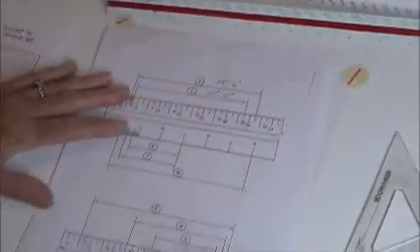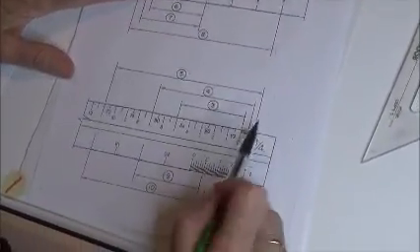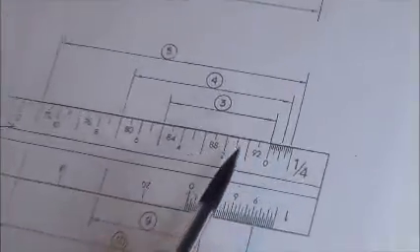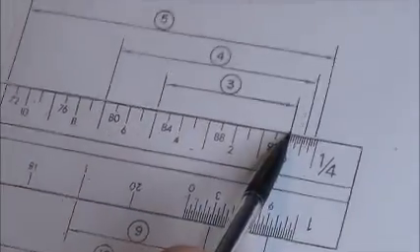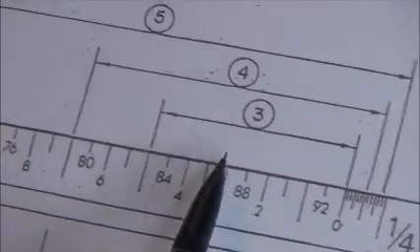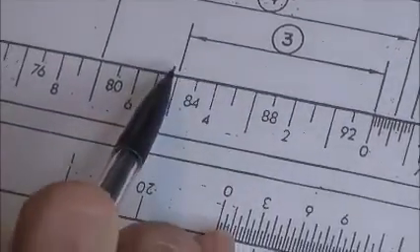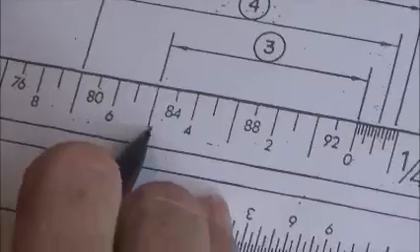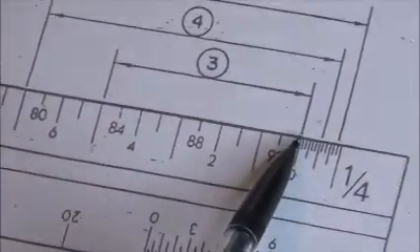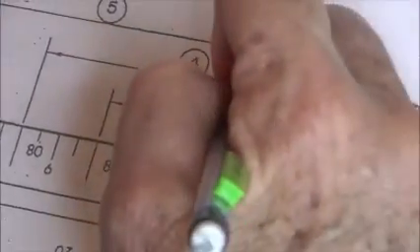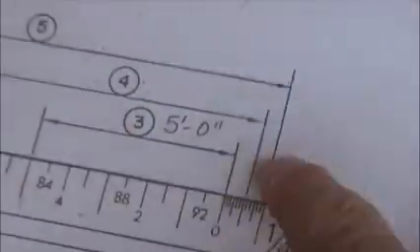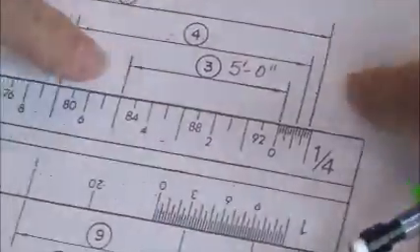Let's look at number 3. I go over 1, 2, 3, 4, and this represents 5. This measurement from here to here is 5 feet 0 inches. And that is a dimension line.